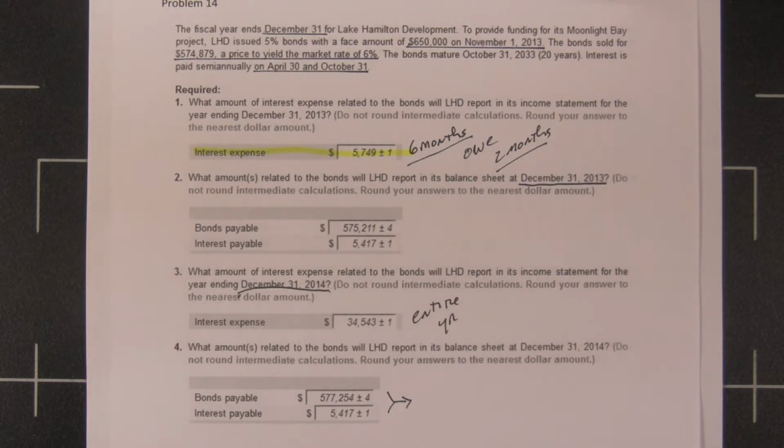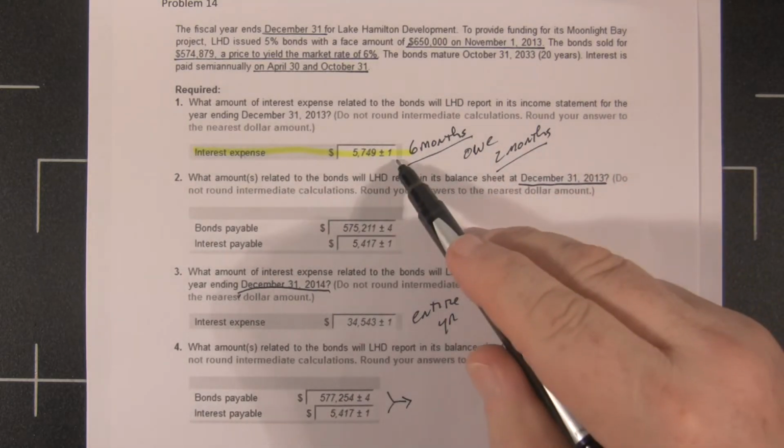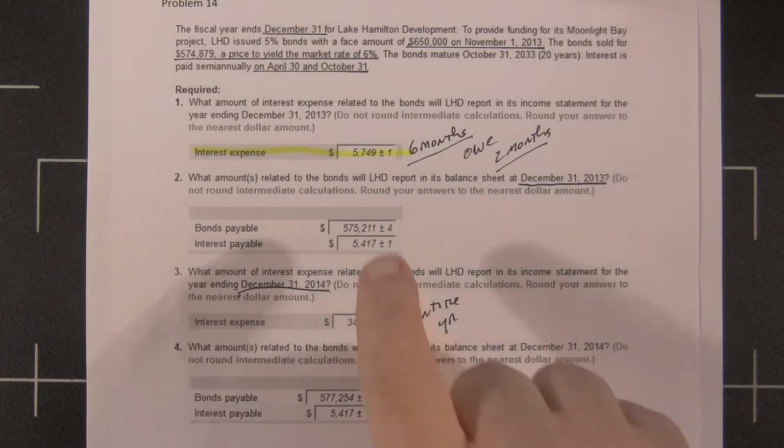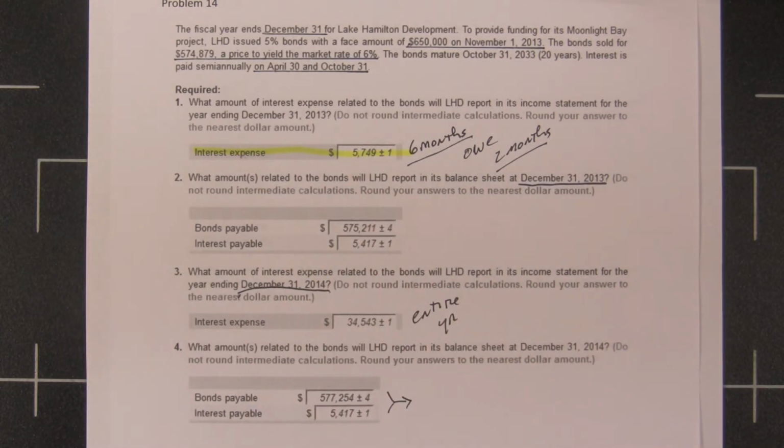And if you work through it, straighten it out, your key is you have to figure this out for 2 months, and then all the calculations subsequent to that change because the carrying value goes up a little bit, because you're not amortizing 6 months, you're amortizing 2 months worth of premium and paying 2 months worth of interest.